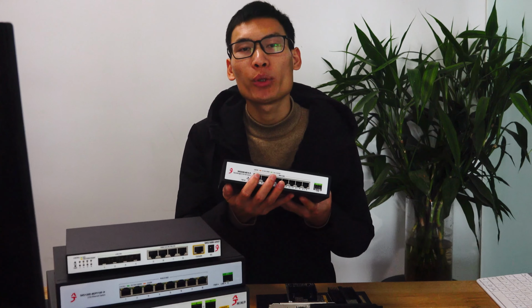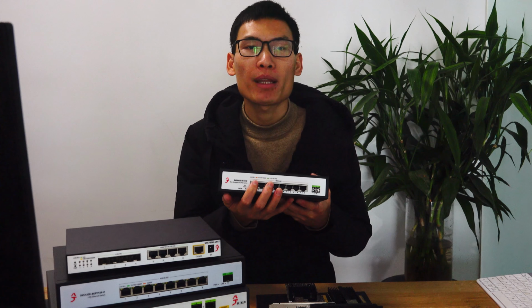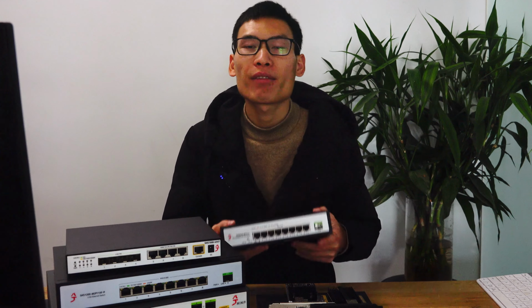Here is an example of a 2.5 gig switch, which is great for devices that need higher bandwidth like streaming, gaming, or large file transfers. If you want speeds faster than regular 1 gig connections, this is a good choice.